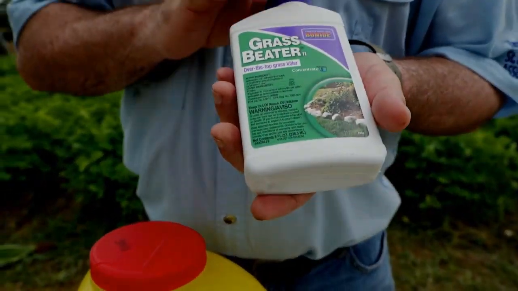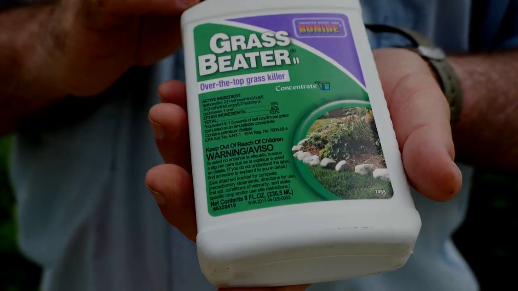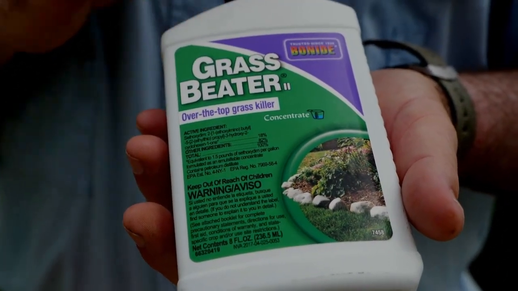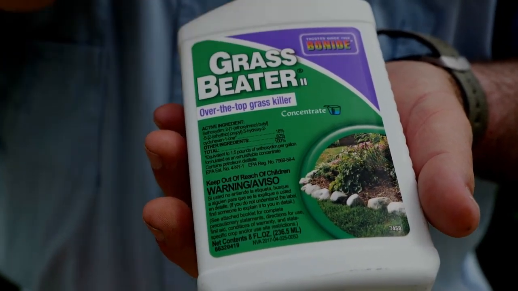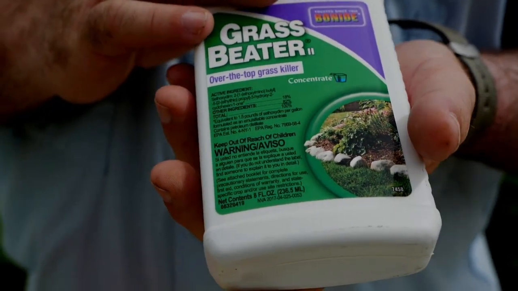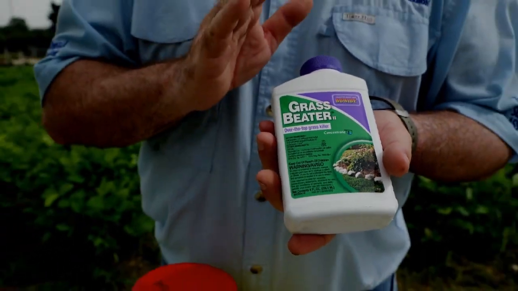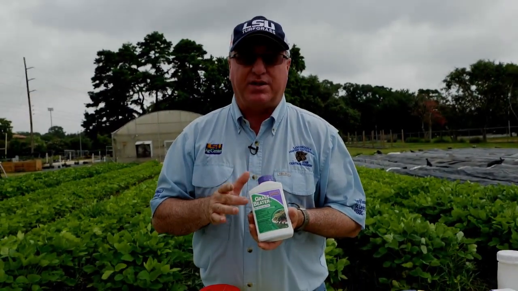And this can actually be sprayed over the top of several different vegetable plants. You would always, of course, read the product labels, see which ones could be sprayed over the top of. But it's highly, highly effective on grasses like crabgrass or goosegrass and Johnson grass. It would be good on that. So for unwanted grasses, this is a selective herbicide with the active ingredient sethoxydim.